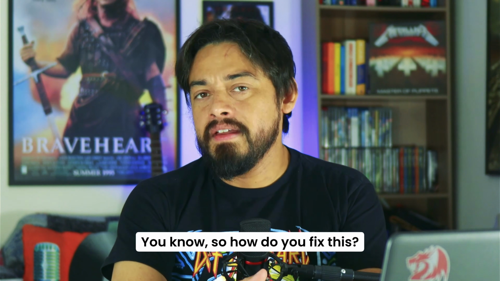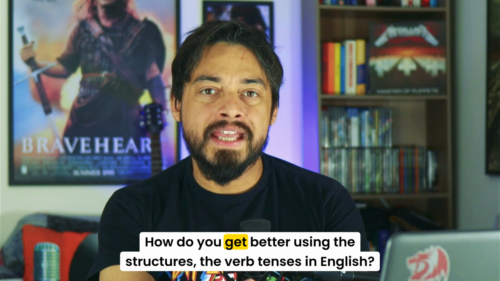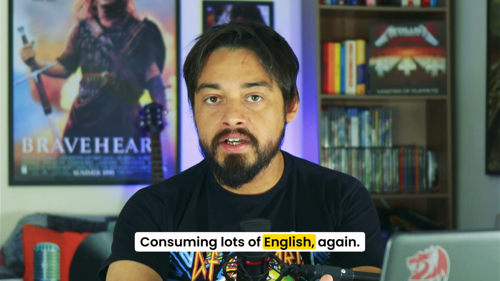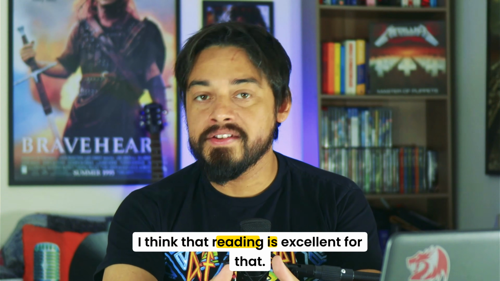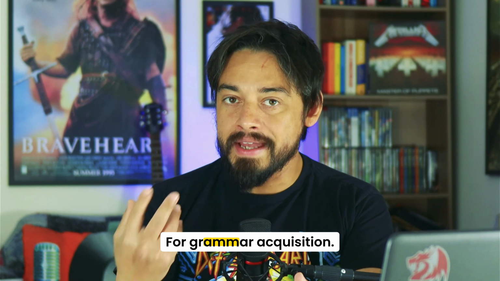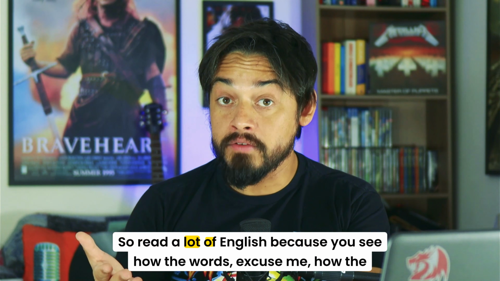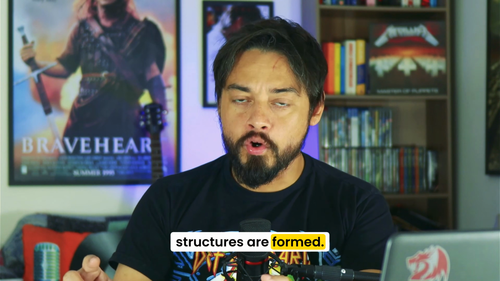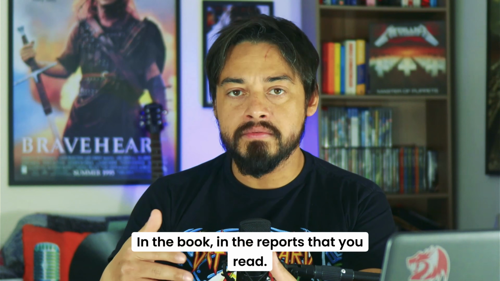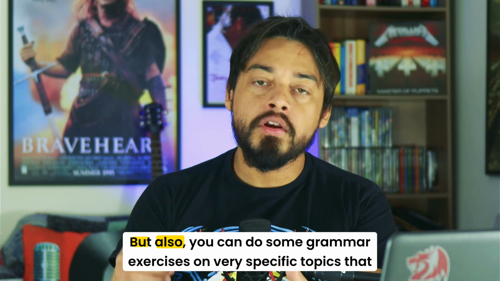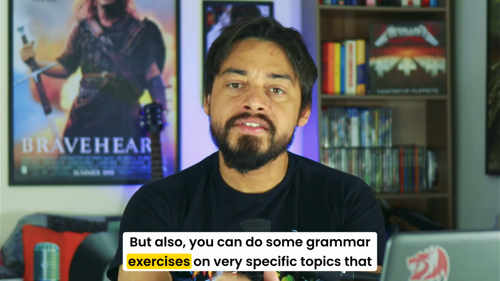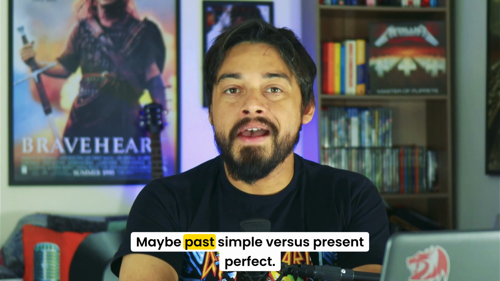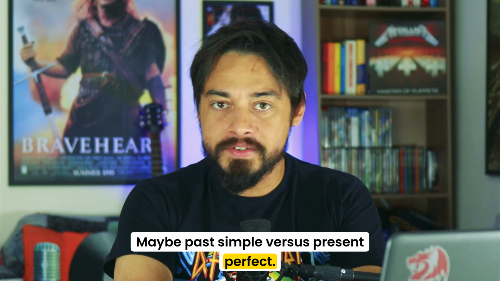So how do you fix this? How do you get better using the structures, the verb tenses in English? Consuming lots of English again. I think that reading is excellent for that, for grammar acquisition. So read a lot of English because you see how the structures are formed in the books, in the reports that you read. But also you can do some grammar exercises on very specific topics that you struggle with. Maybe past simple versus present perfect. Okay?